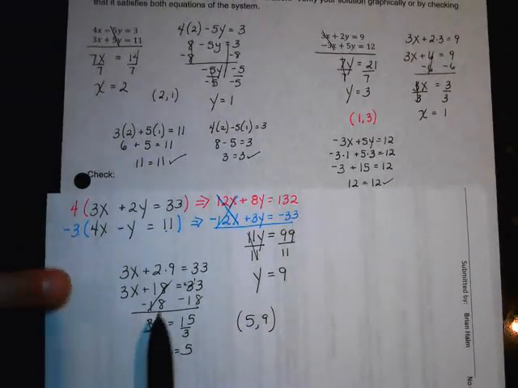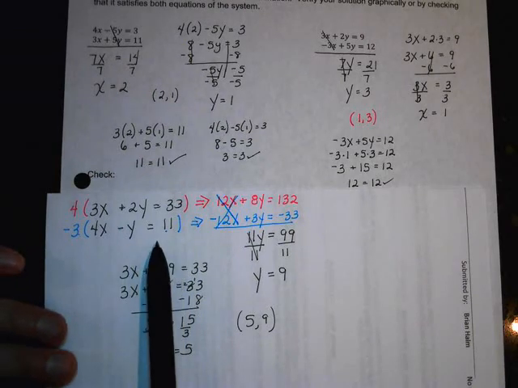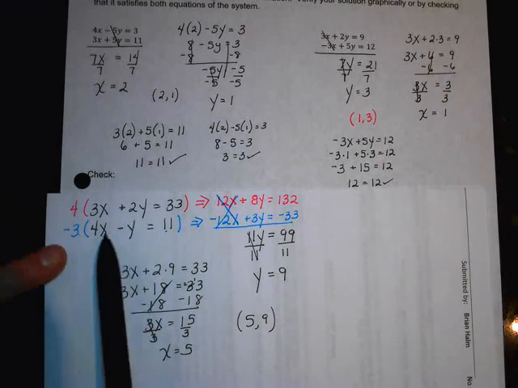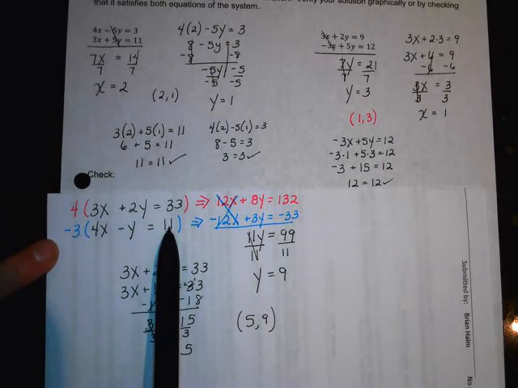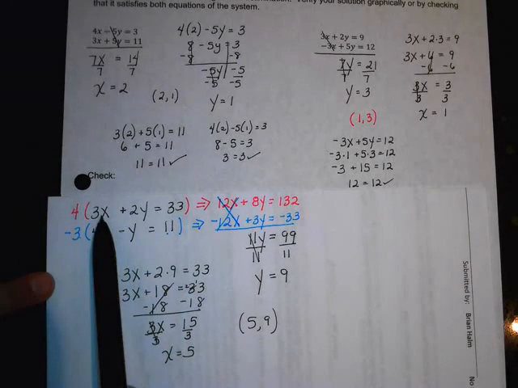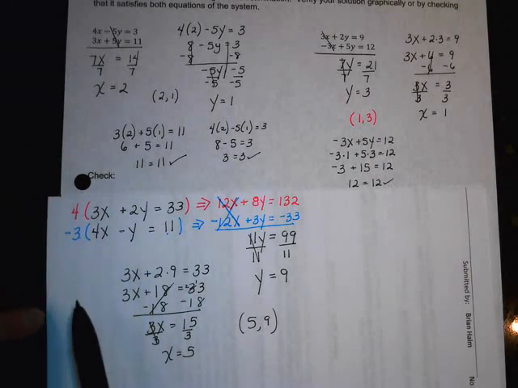I always try to find, if it's possible, the easy way, where I only have to multiply one equation by a number, and then it cancels. But you can always eliminate either variable. One might just require a little bit more steps. All right, I just thought I'd show that to you.